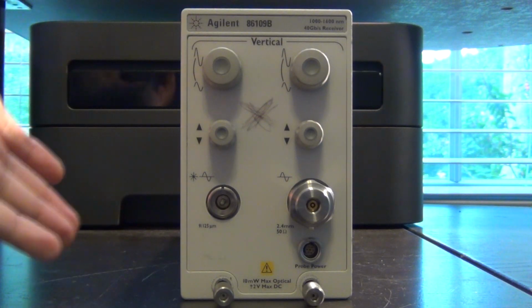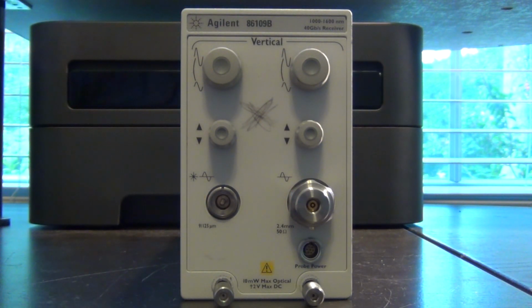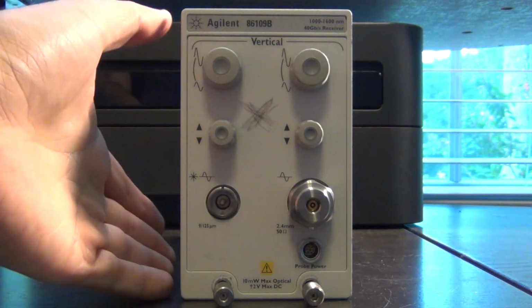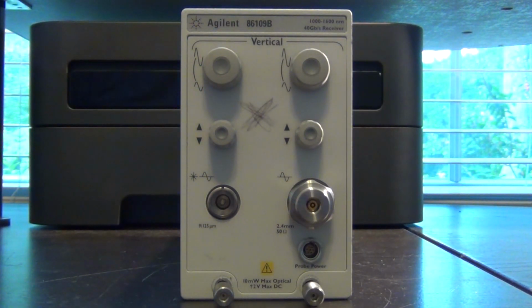I want to tell you the difference between a subsampling oscilloscope and a regular real-time oscilloscope. And once we understand it, then it will be much easier to understand the components that we will find once we take this one apart. So let's get started.